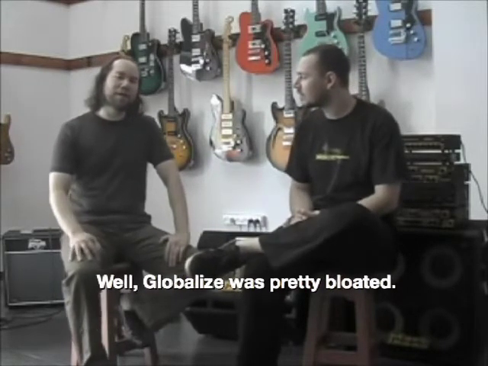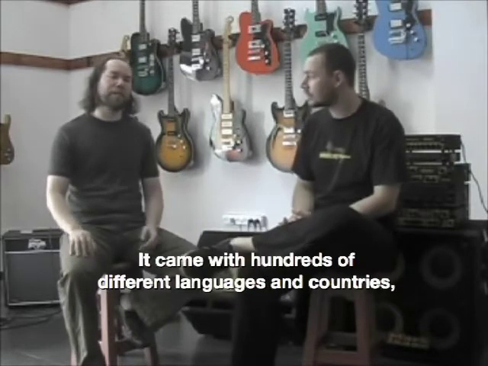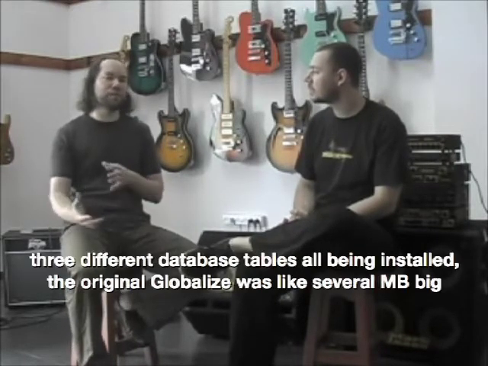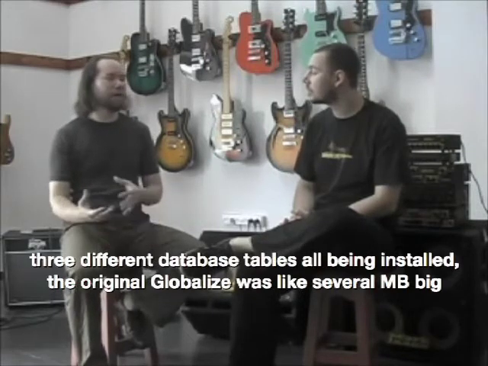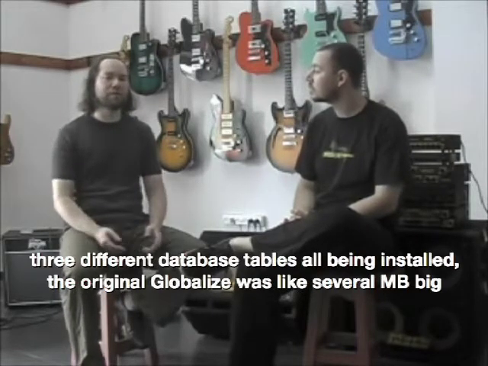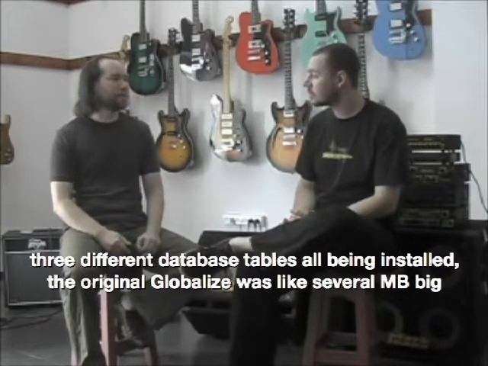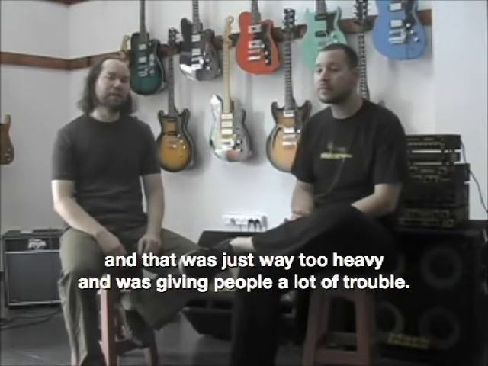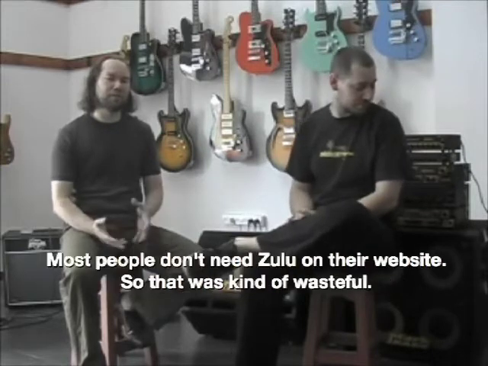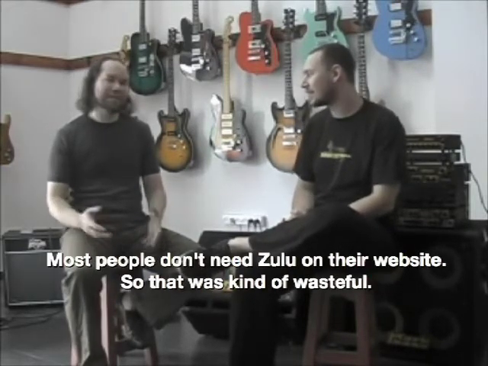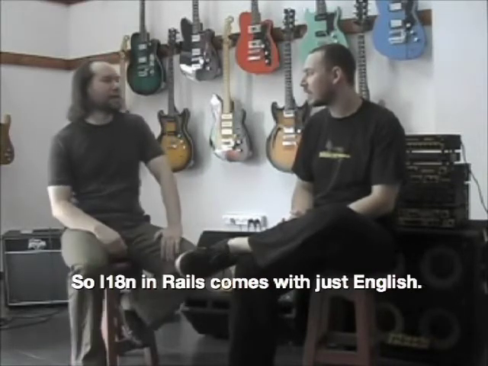Yeah, Globalize came pretty bloated. It came with hundreds of different languages and countries and 3 different database tables, all loaded when you install it. I think the original Globalize was like several megabytes big, and that was just way too heavy and was giving people a lot of trouble. Most people don't need Zulu on their website, so it was kind of wasteful.